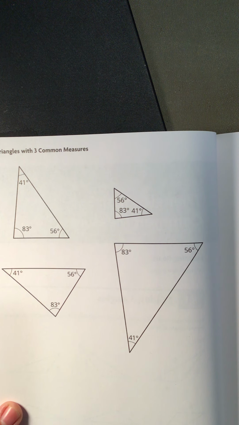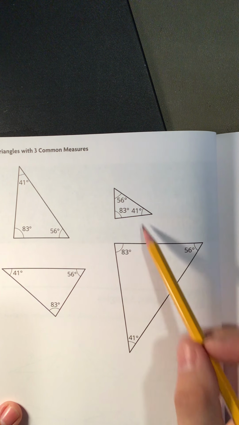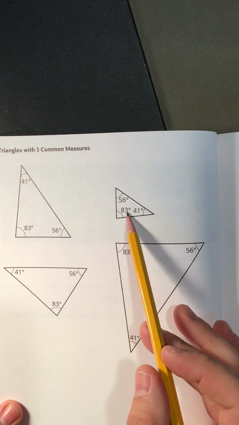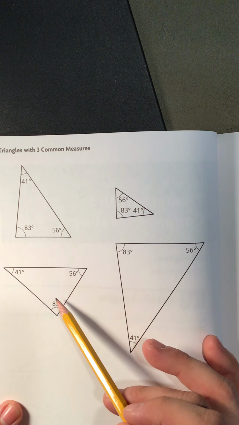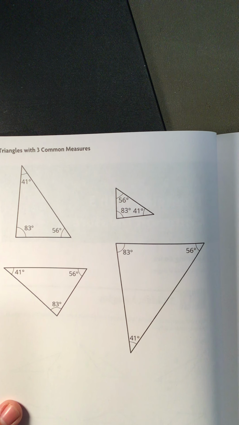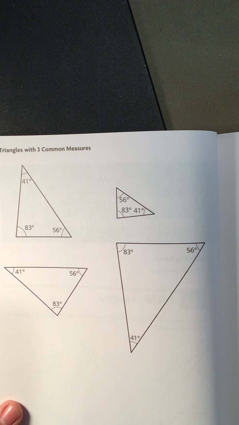So they could be scaled copies of each other. This one could be 4 times bigger. This one could be twice as big. This one could be, that looks pretty similar. That could be twice as big as well. So the angles are the same, but all the sides are different lengths on that one.